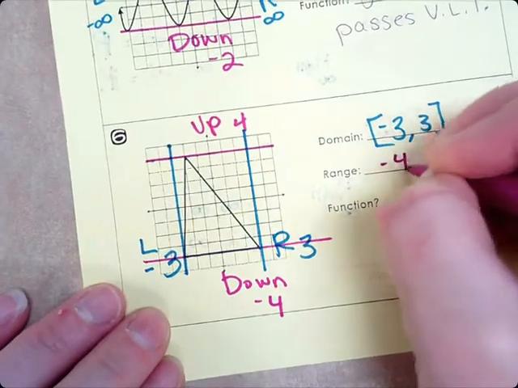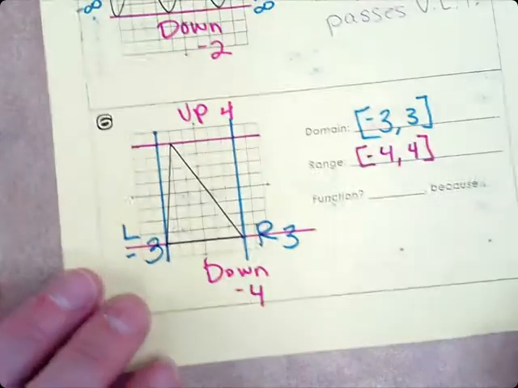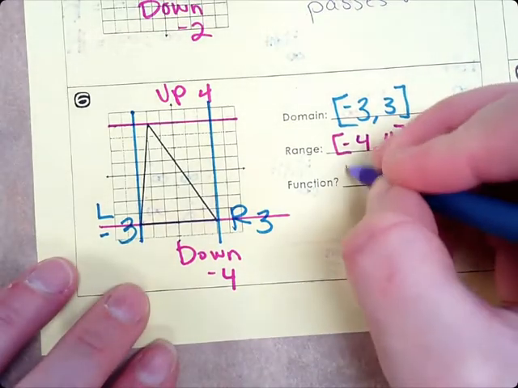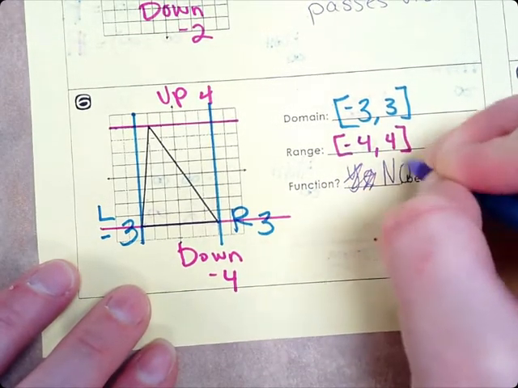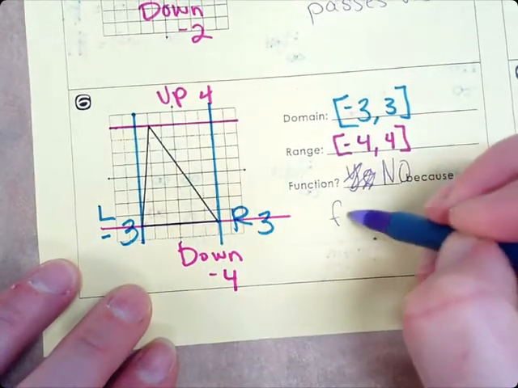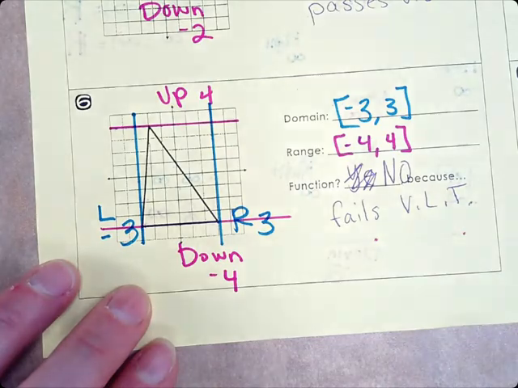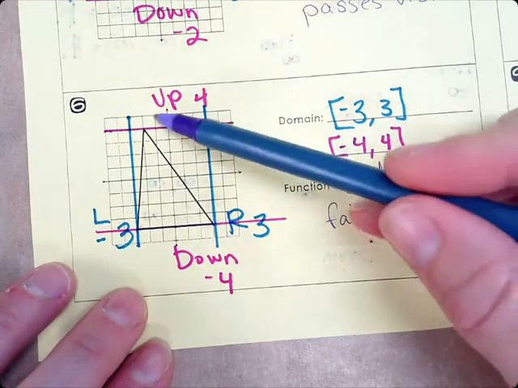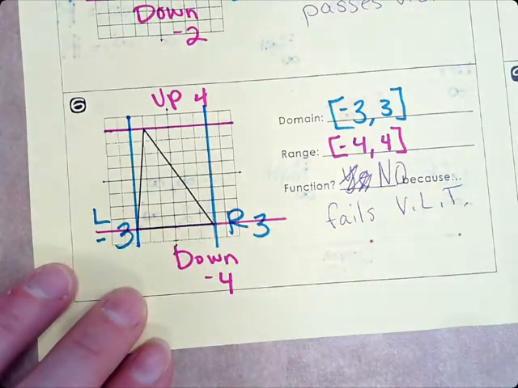So -4 to +4. And then is it a function? No, it fails that vertical line test, because it would touch here and here at the same time.